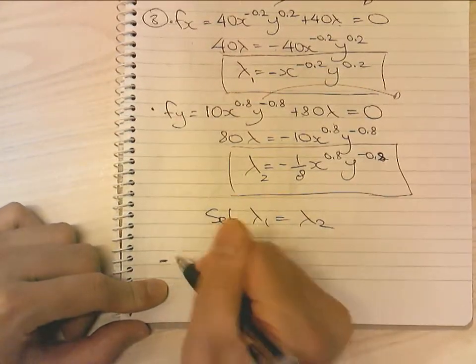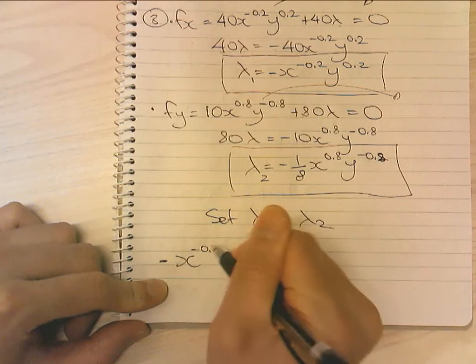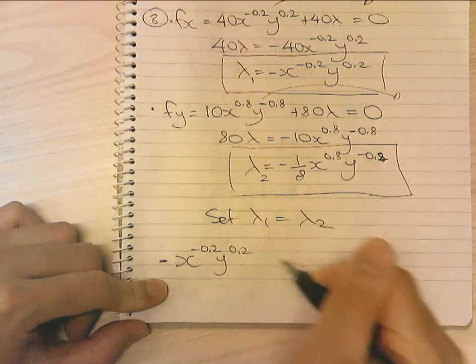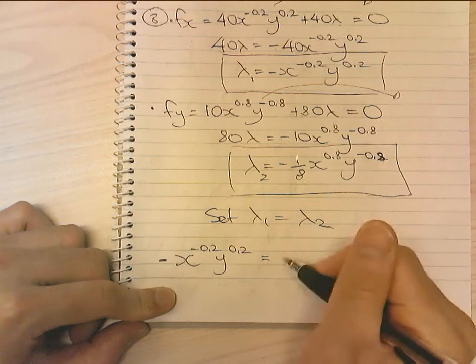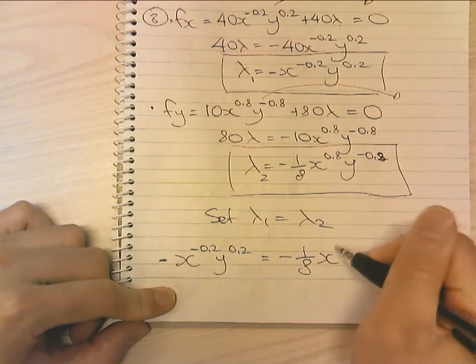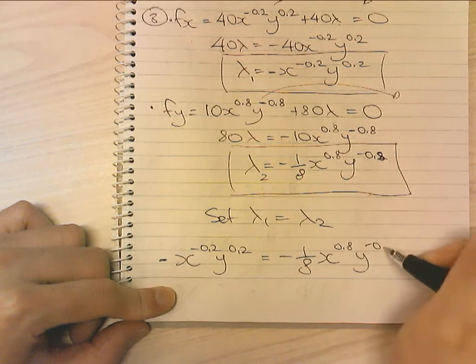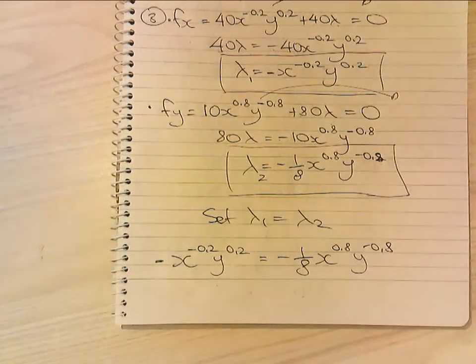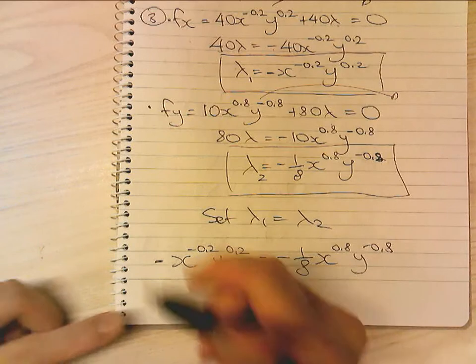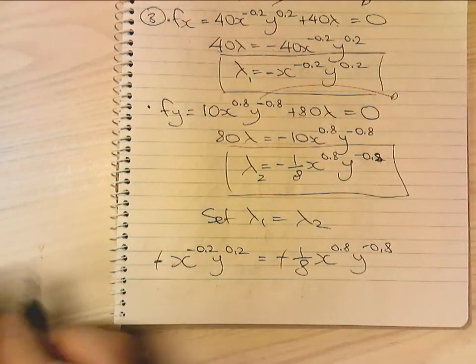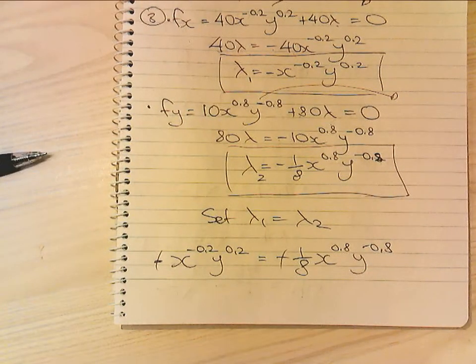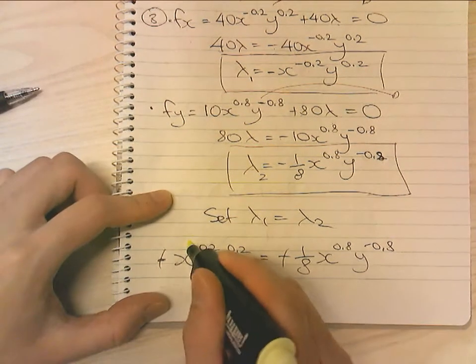So we've got negative x to the negative 0.2, y to the 0.2 is equal to negative 1 over 8, x to the 0.8, y to the negative 0.8. Okay, so what are the obvious things that we can cancel out? The first one we can probably cancel out pretty easily is just these negative numbers. Gone, gone. The second thing, it's not as obvious, but there is a strategy here. I'm going to focus on these negative powers.